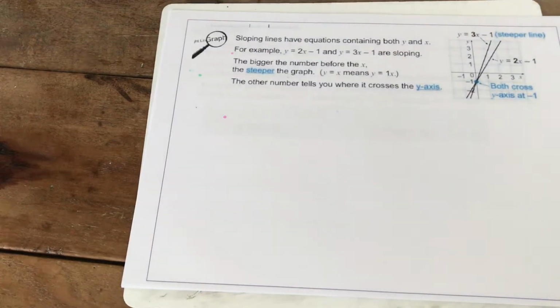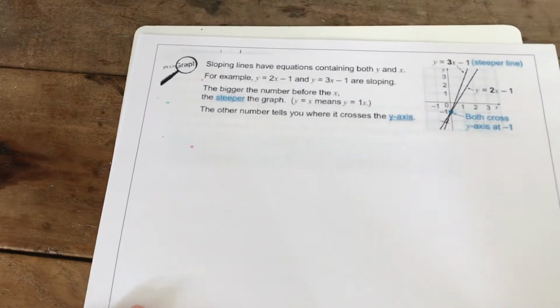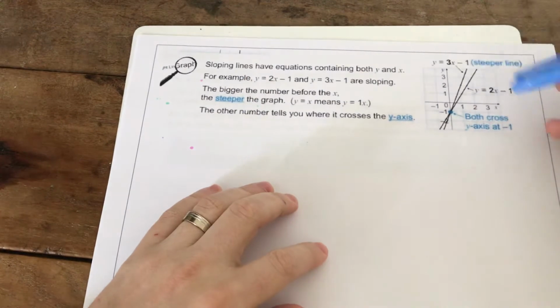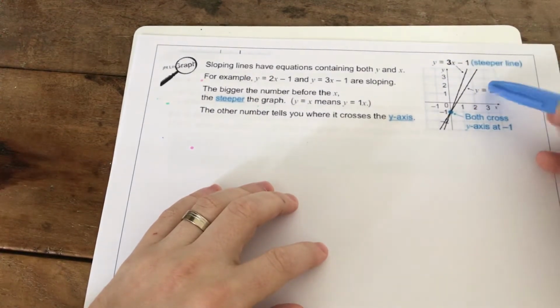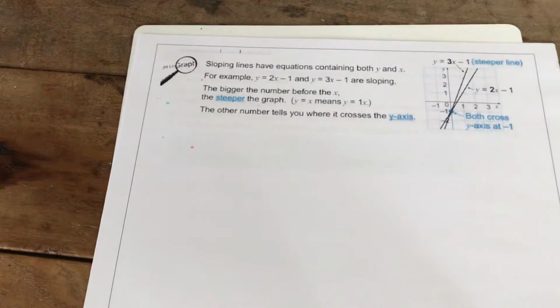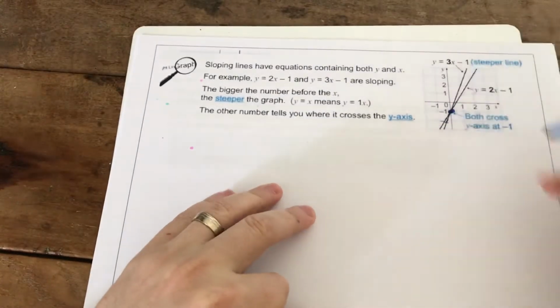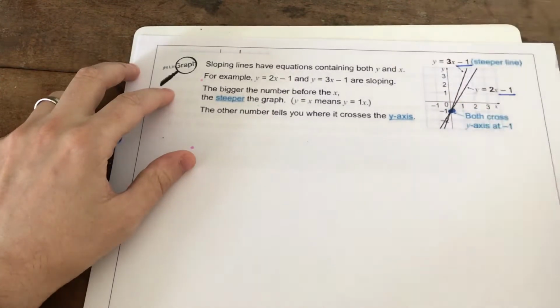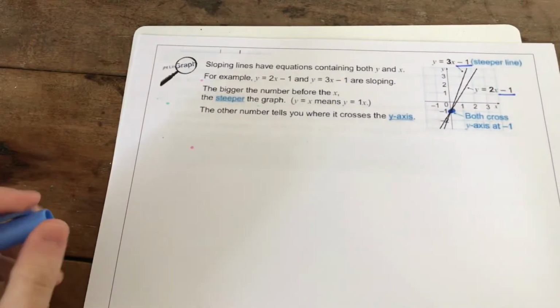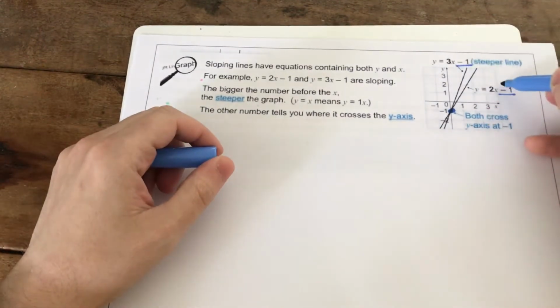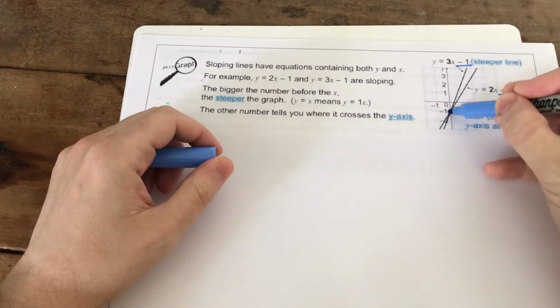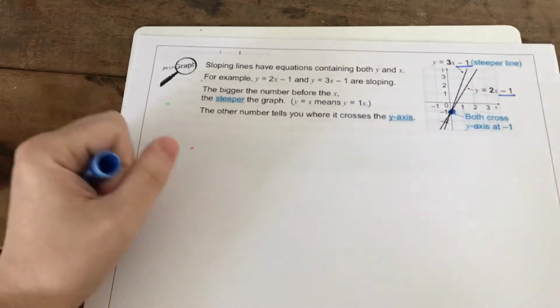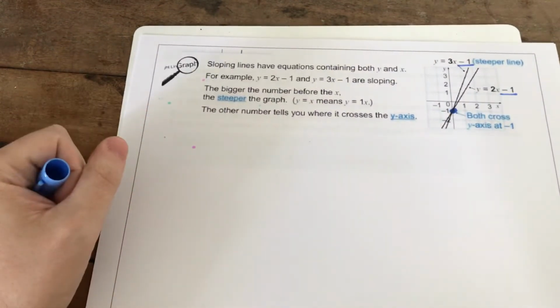What we're also going to look at are sloping lines. Now yesterday you looked at gradient of a line. If we have a look at these two lines here, we have y equals 3x minus 1 and y equals 2x minus 1. We can notice that both lines go through minus 1. That is because the last number in the equation of a line, the minus 1, describes where our line crosses the y-axis. That's actually called a y-intercept.